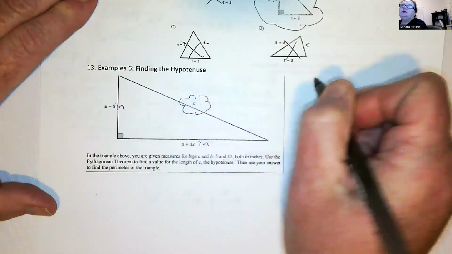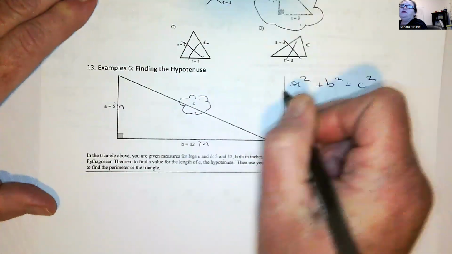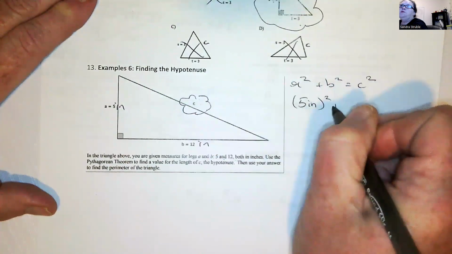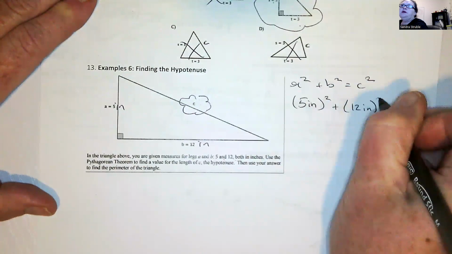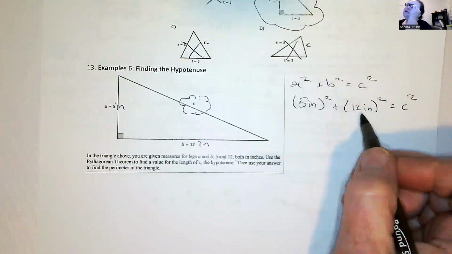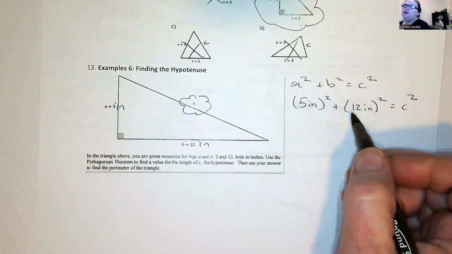What is the hypotenuse? Well, A squared plus B squared is equal to C squared. They're saying A is 5 inches. We're going to square that one, plus B, which is 12 inches. We're going to square that one and set them equal to c squared. So you cannot add up the 5 and the 12 and then square it. That's not the correct order of operations.